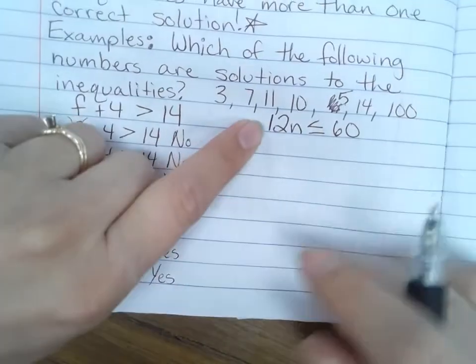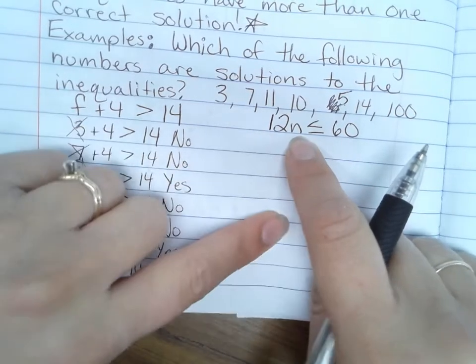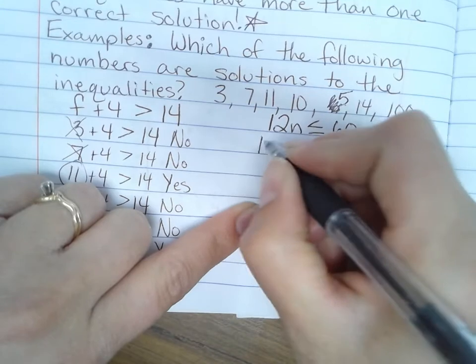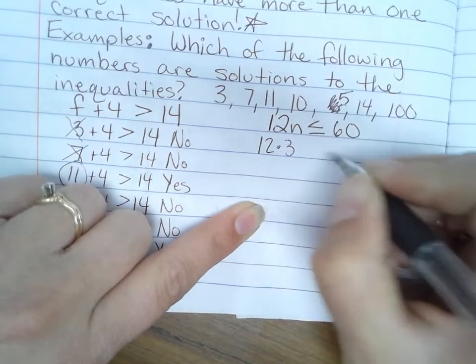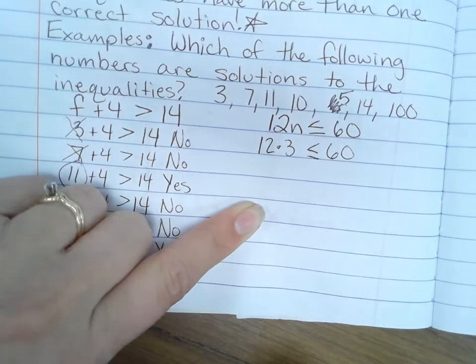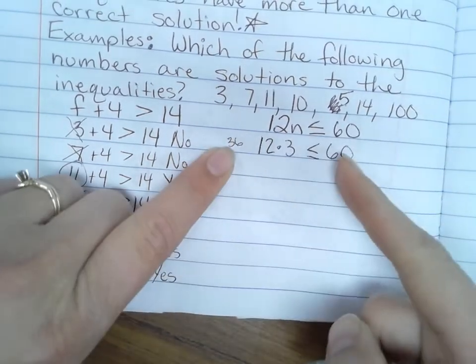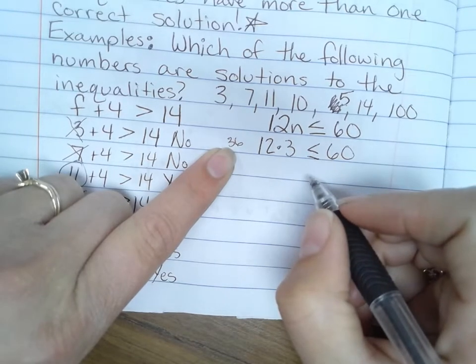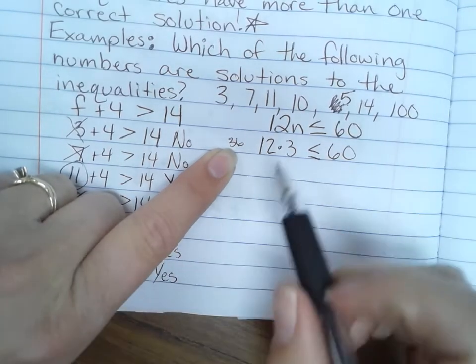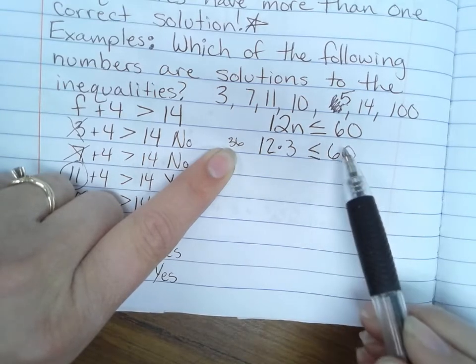Okay, here, what's happening? This is 12 times n. So 12 times 3 bigger than or equal to 60? No, 12 times 3 is 36. Oh, I'm sorry. I lied on this one. I've got to look at this. The mouth is facing bigger towards the 60.